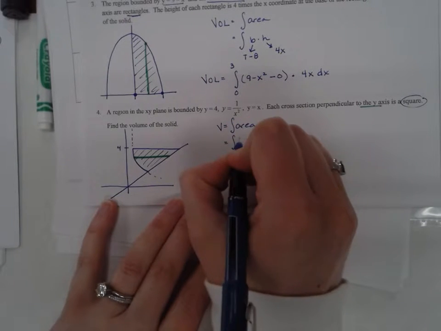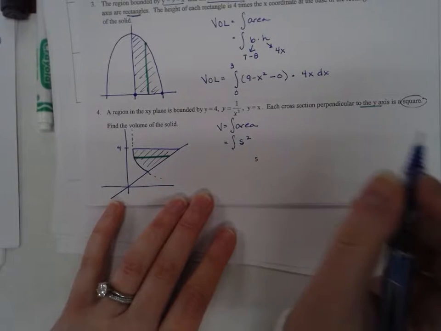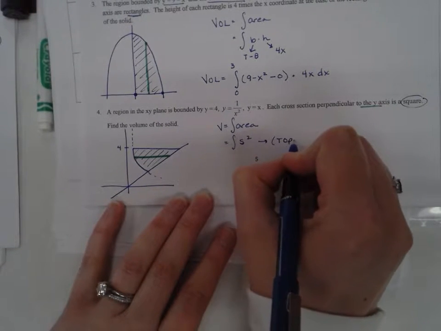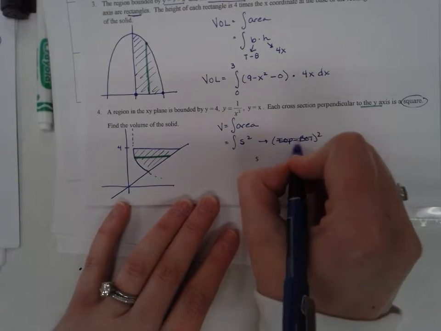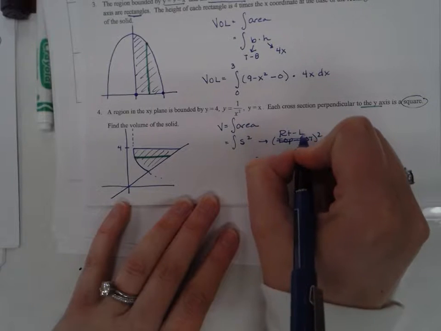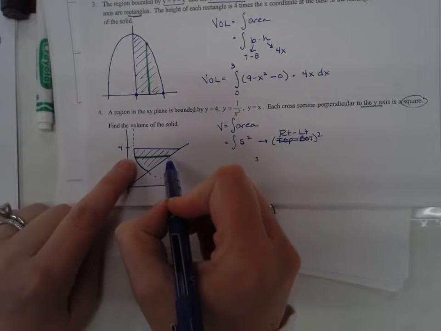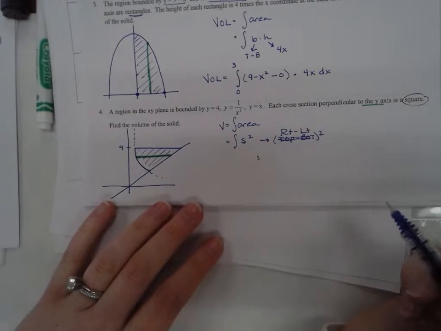How do I find the area of a square? Side squared. Well, how do I find the length of a side? Right minus left, because we're going right minus left. So that distance right there is going to give me the length of the side of the square. And so that side squared, there we go.